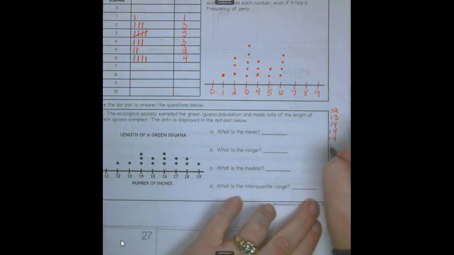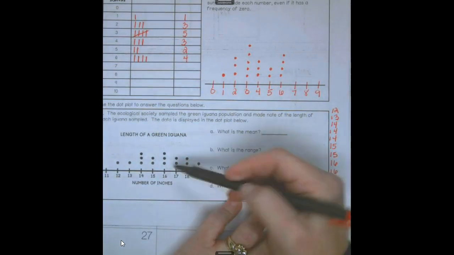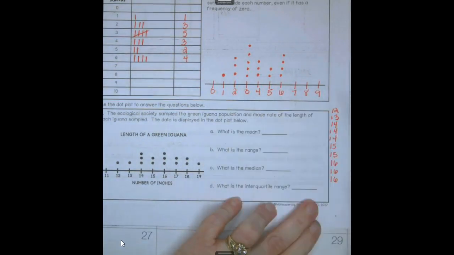I have 15, 15, 16, 16, 16, 17, 17, 18, 18, and 19.